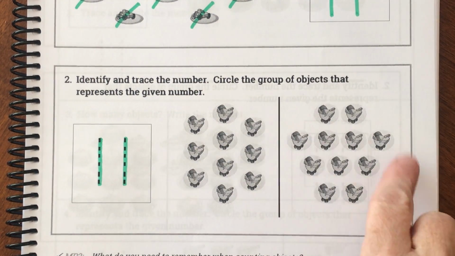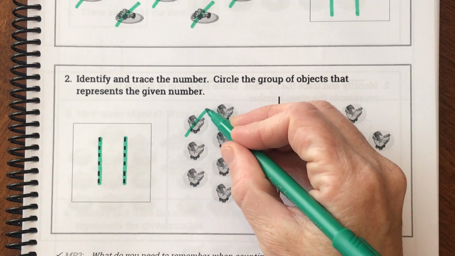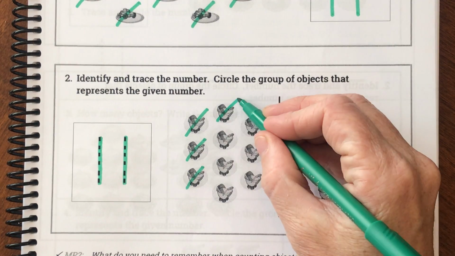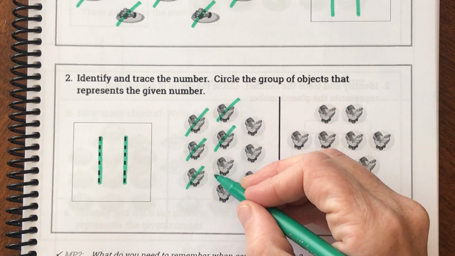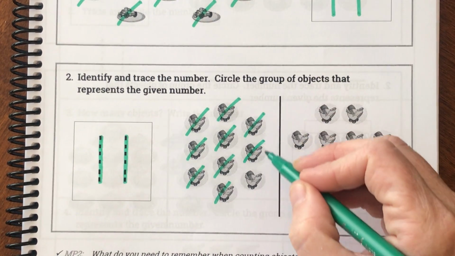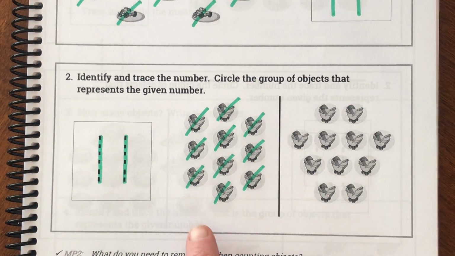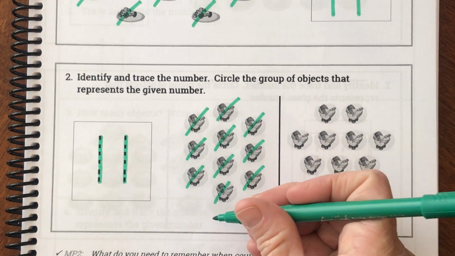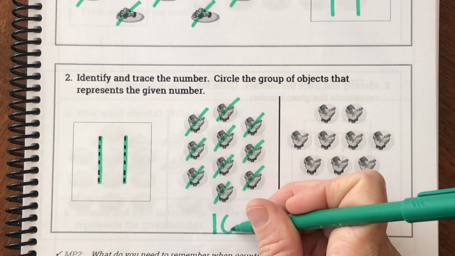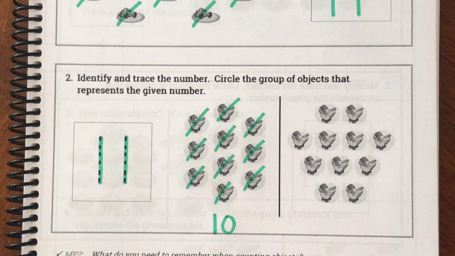So we have to count these. They look like baby strollers. So ready? 1, 2, 3, 4, 5, 6, 7, 8, 9, 10. I only counted 10 there. Let's write a number 10 here, boys and girls. It's a 1, so start at the top, followed by a 0. So I think this is my answer, but let's count them just to check.